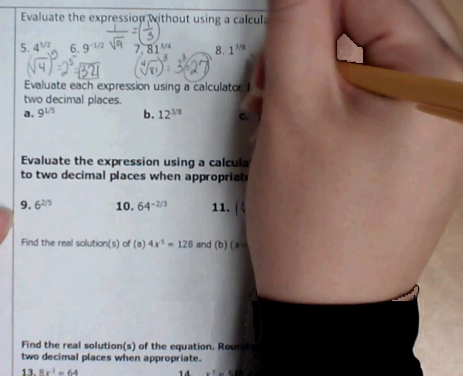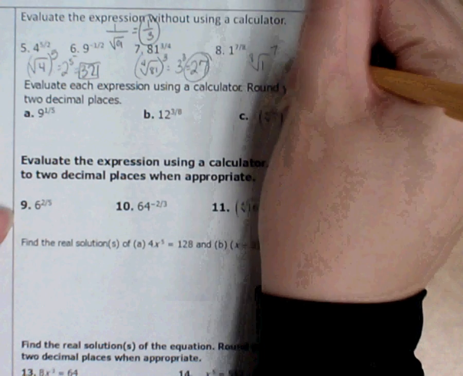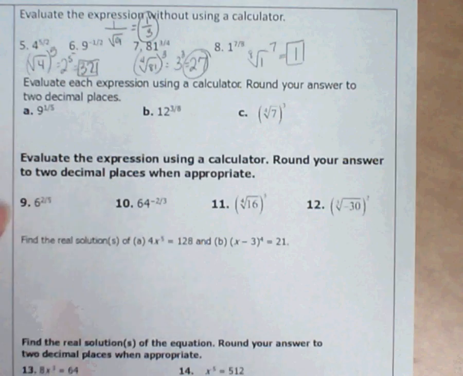1 to the 7/8. Well, the eighth root of 1 is 1. To the seventh power is still 1. 1 to any power is 1.